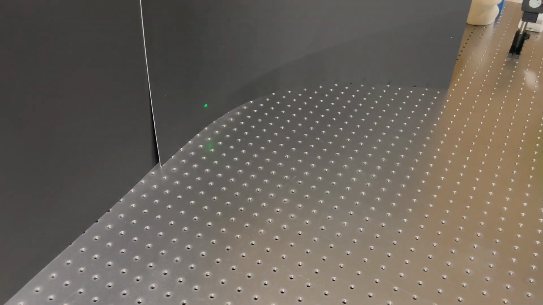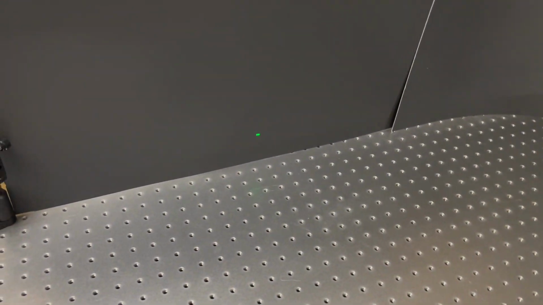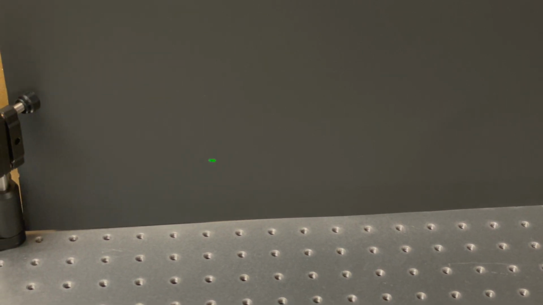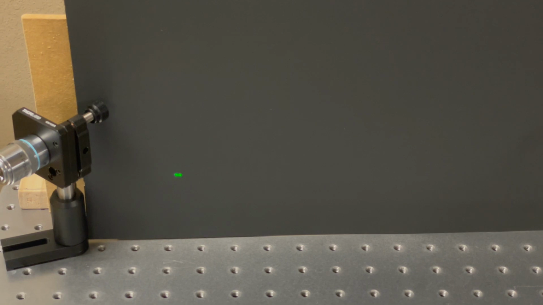So as I rotate the glass plate towards 56 degrees, then we anticipate that the reflection should become fainter and fainter. So here I am, I'm starting to approach 56 degrees, and as I do so, indeed the light becomes fainter. So here it is at 56 degrees, and now as I go beyond that, it starts to become brighter once again.